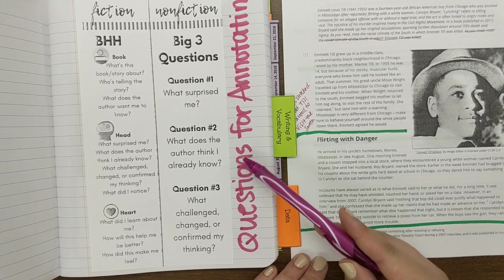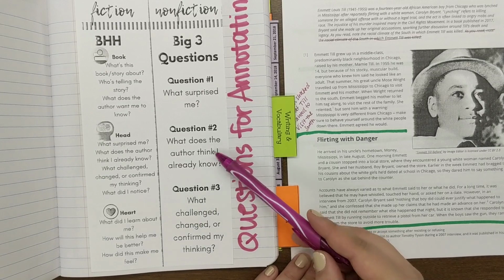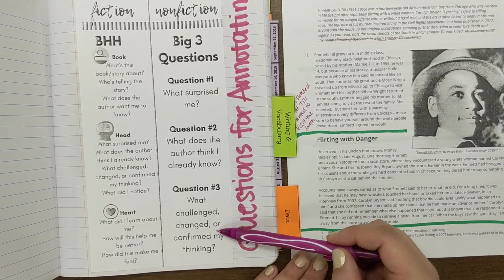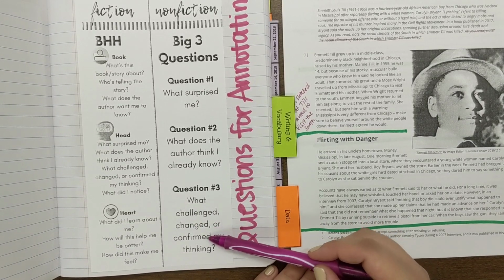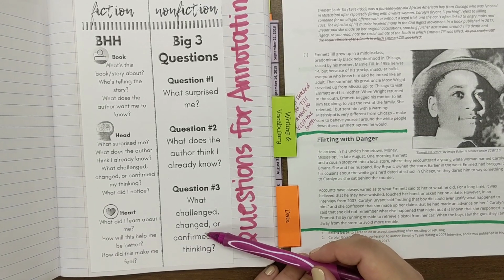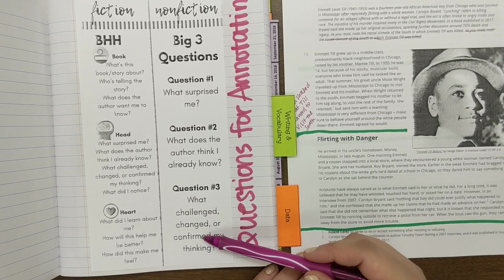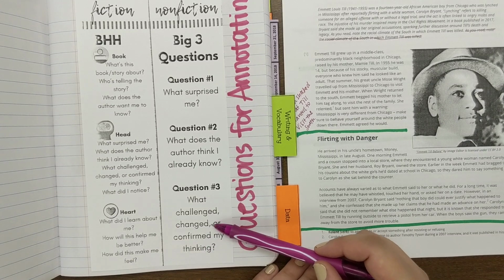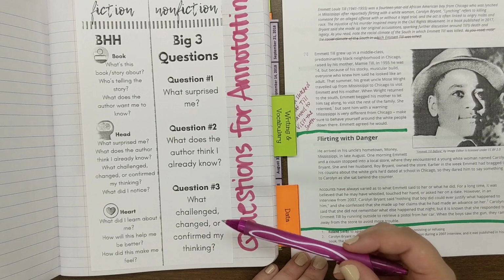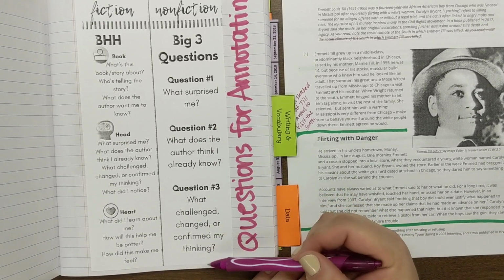I would encourage you to ask some of the different questions, but if you want to stick with what challenged, changed, or confirmed my thinking, lots of this will probably confirm what you already believe about racism during the 1950s. So you could always say, I agree, or I firmly believe now still that racism was a problem in the 50s. Whatever it is, these are just different ways.